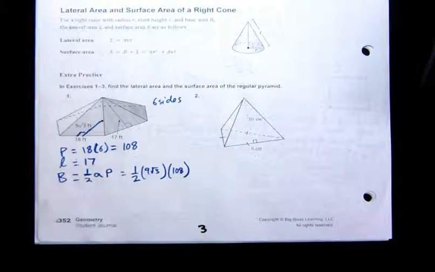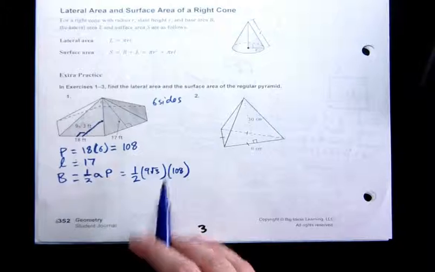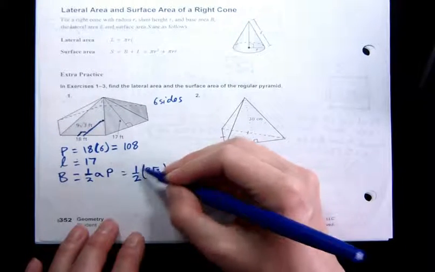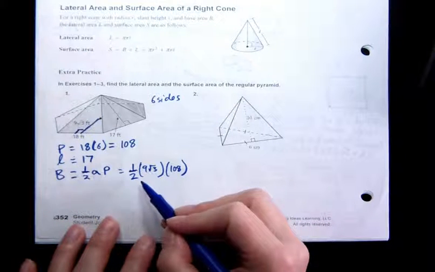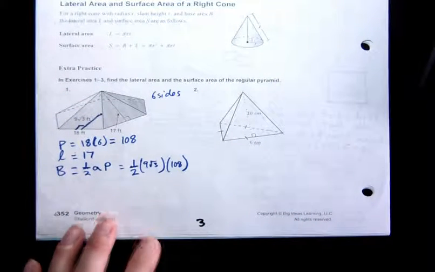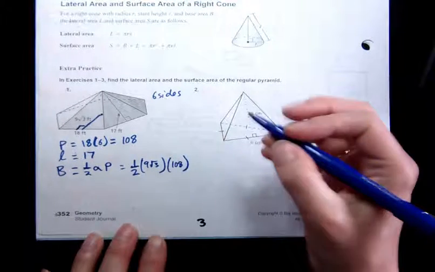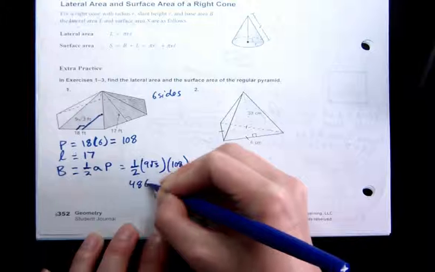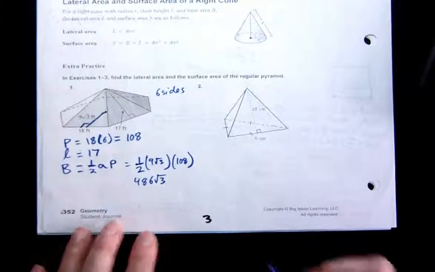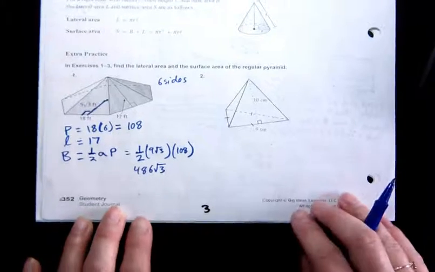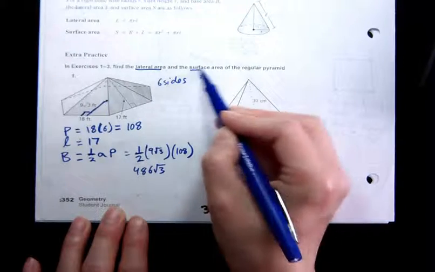When we multiply this, do we multiply out the √3 or do I leave it as √3? And then at the end, if I need a decimal answer, I can convert it at the end. And so what does that become? 486√3. And then to find the total, first I'm going to find the lateral area, because it tells me to find both and the surface area.